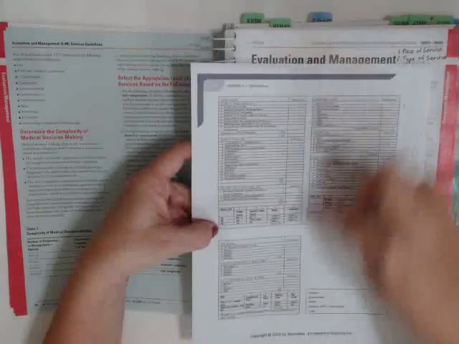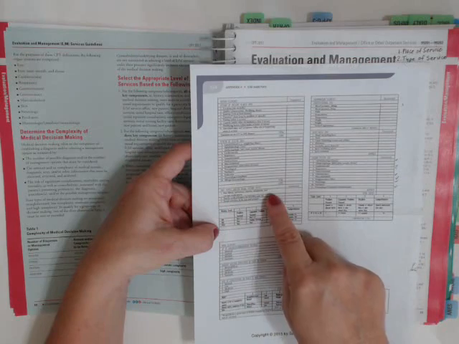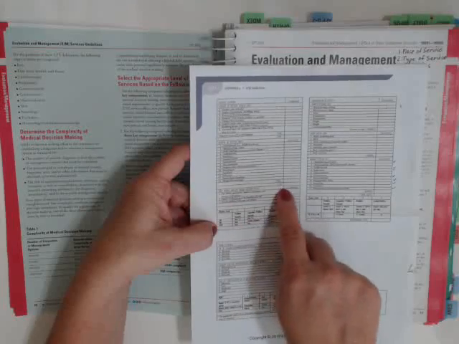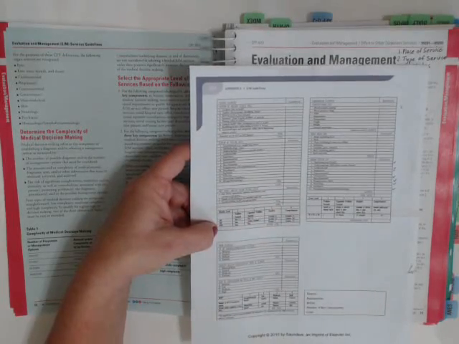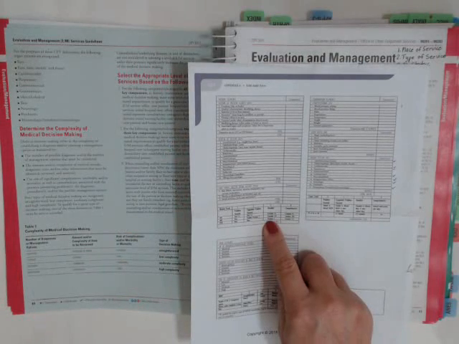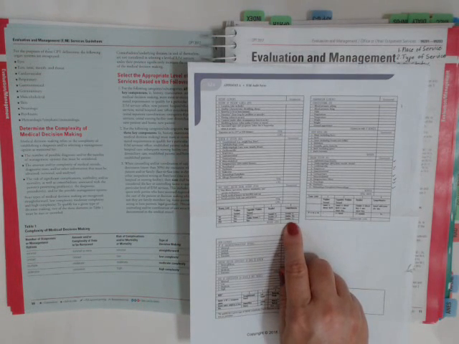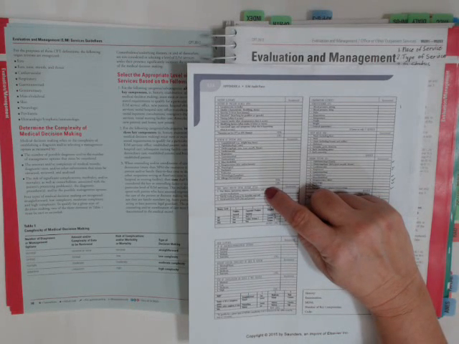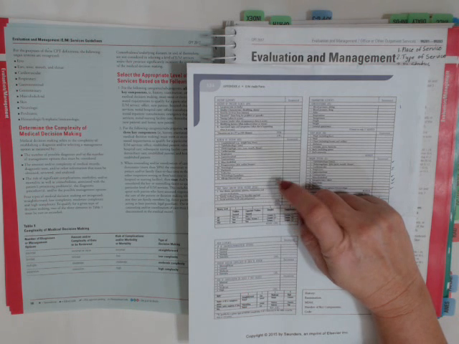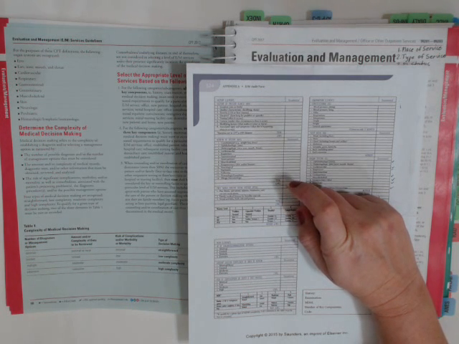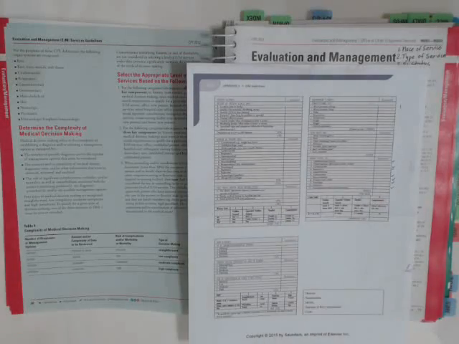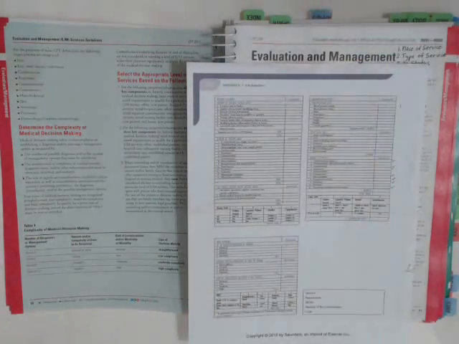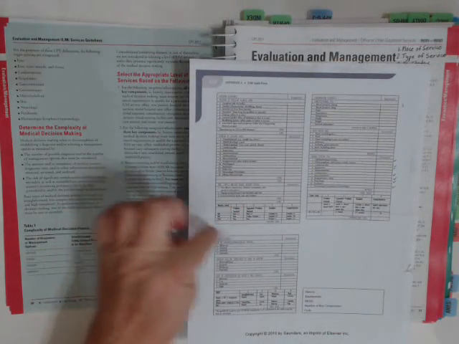Then the last part of history is your past family social history. If you look down here, you don't even need any past family social history until a level 3. Then you only need 1, and then for a level 4, you need 2 or 3. So let's get some examples. Past illnesses, med list, something like that. Patient's married, patient smokes, patient's not allergic to any medicine. Patient lives alone. All of those kinds of things are considered past family social history.